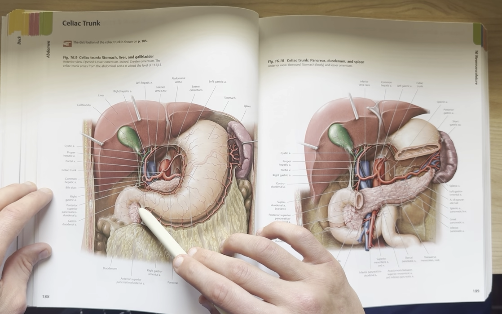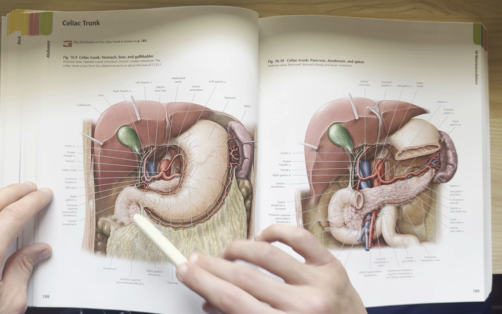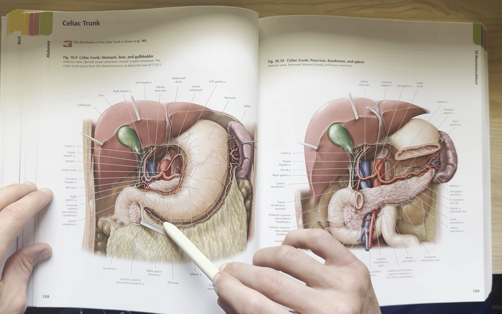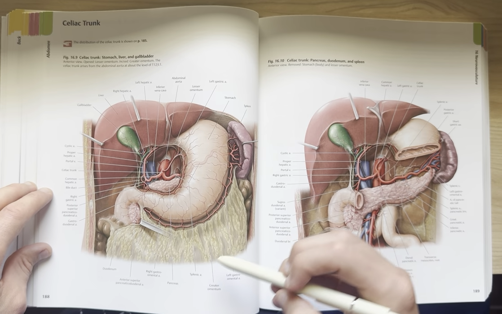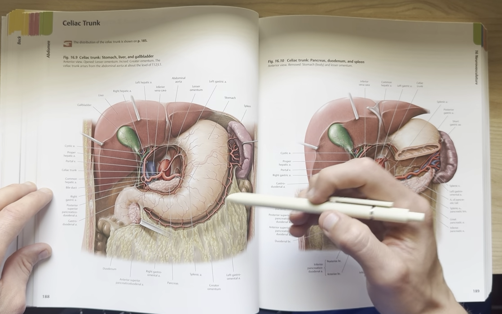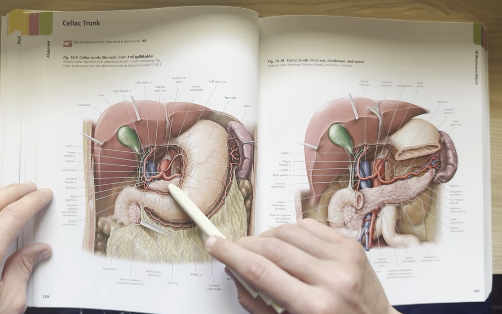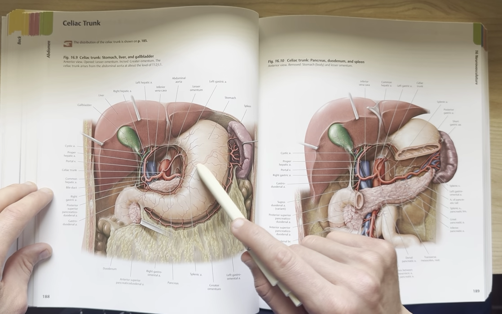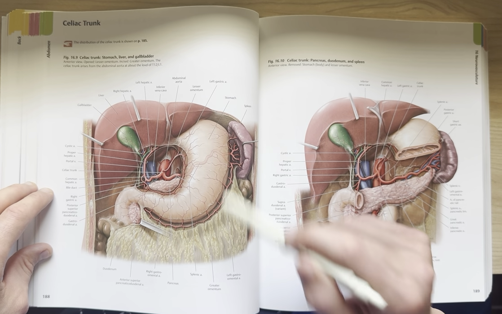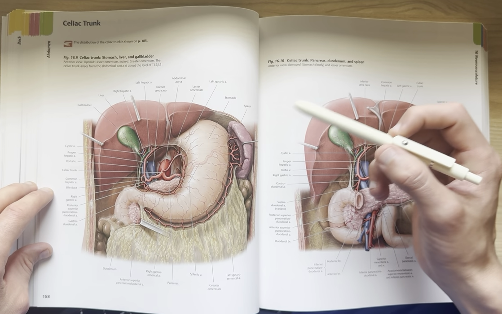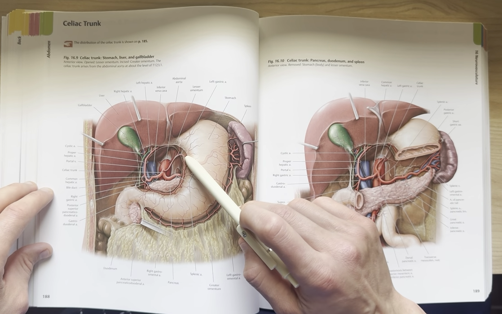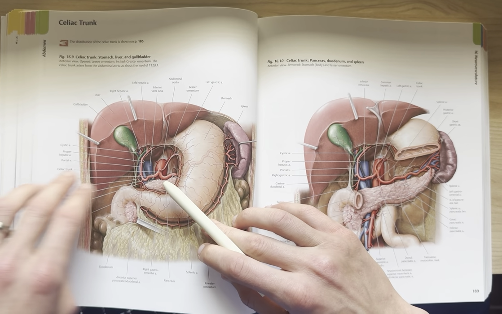Another one, we've got the anterior superior pancreaticoduodenal, the right gastroomental, which makes sense, it's serving the stomach and the omentum, gastroomental. We've got the splenic artery kind of tucking in here, and then we can see it through over to the spleen. The left gastroomental, and just the left gastric itself.